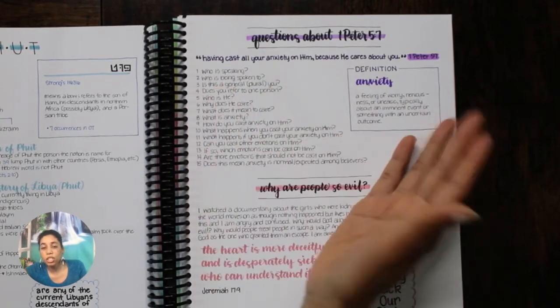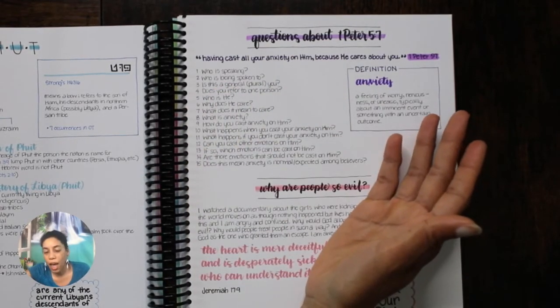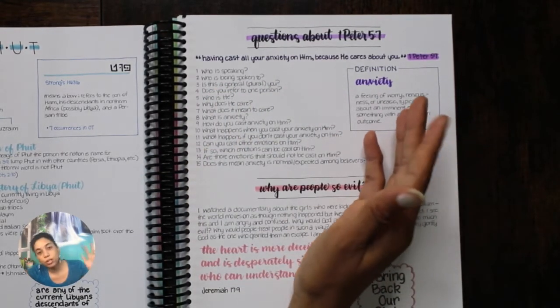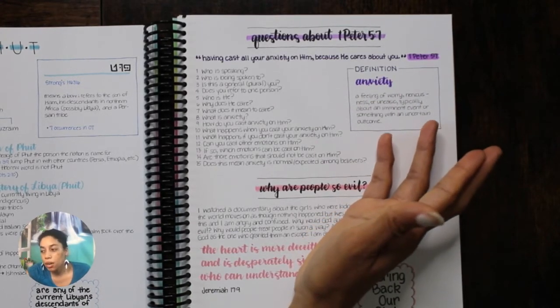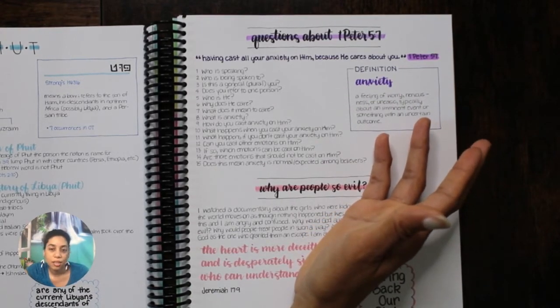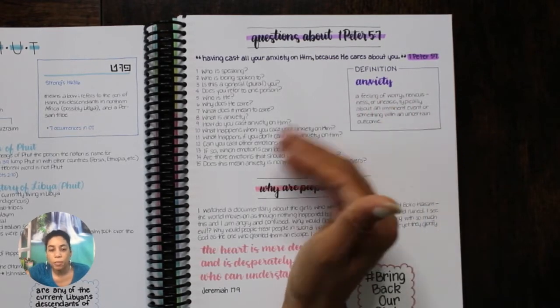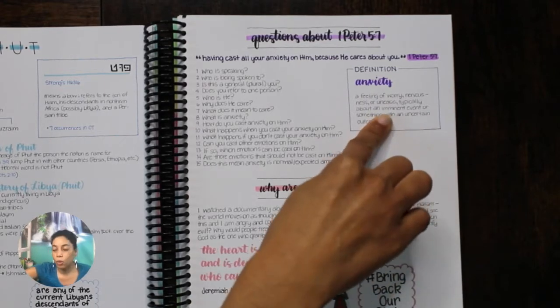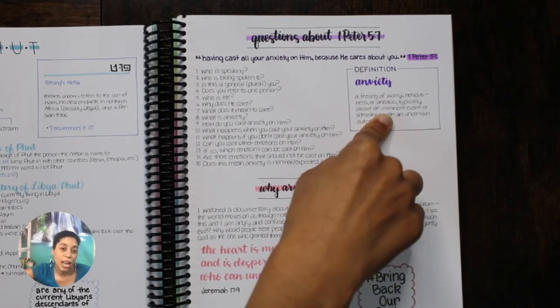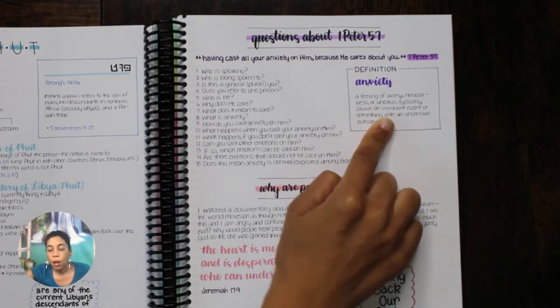This one I actually picked kind of at random. It was just like the verse of the day on Bible Gateway or something. And I was like, okay, I like this. I'm going to try to get more in depth, and I'm going to ask some questions. This little definition thing is from one of the questions I asked about what does anxiety actually mean.